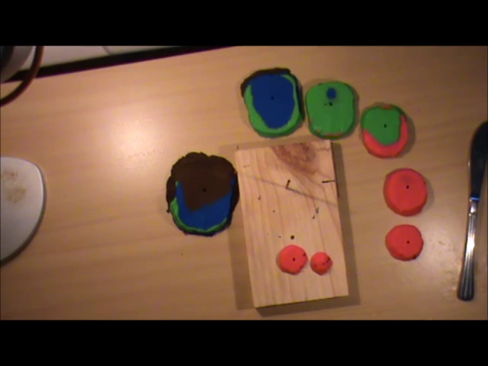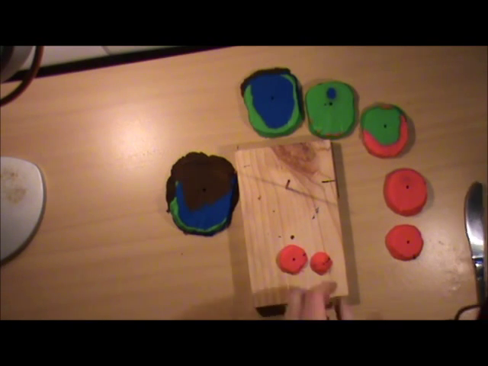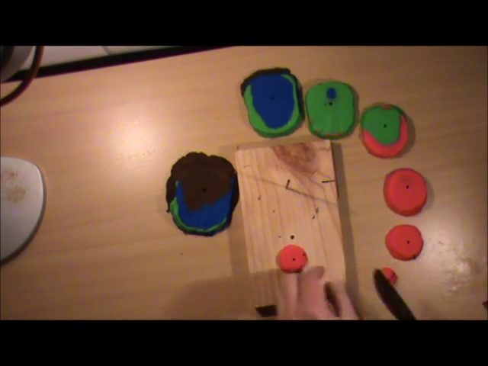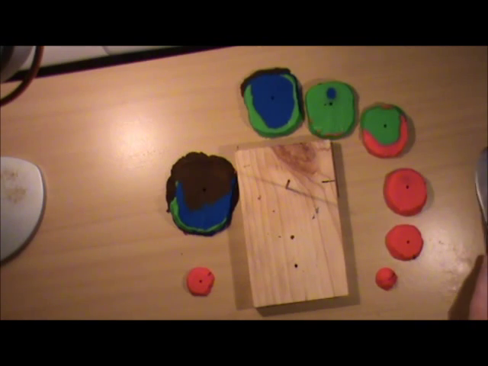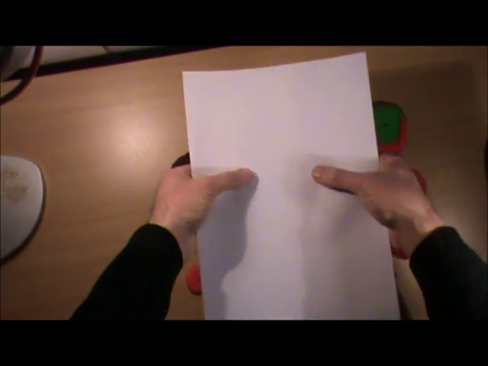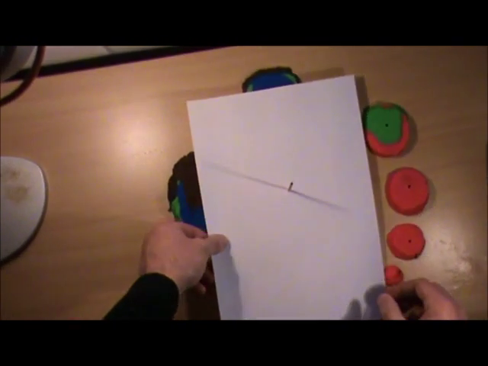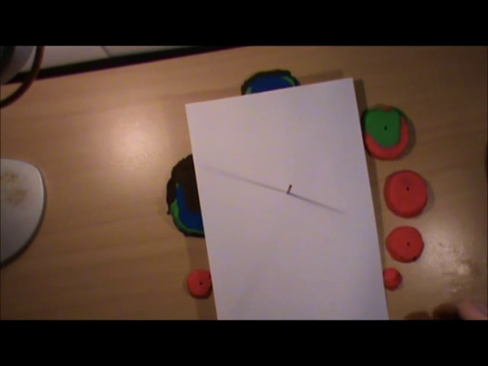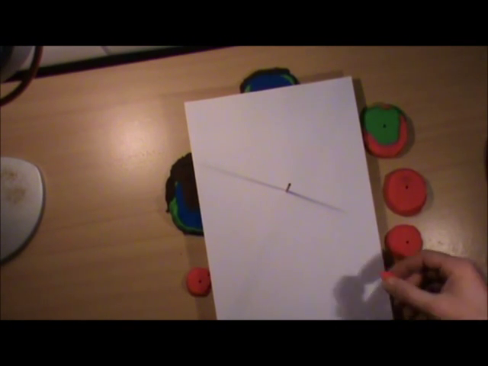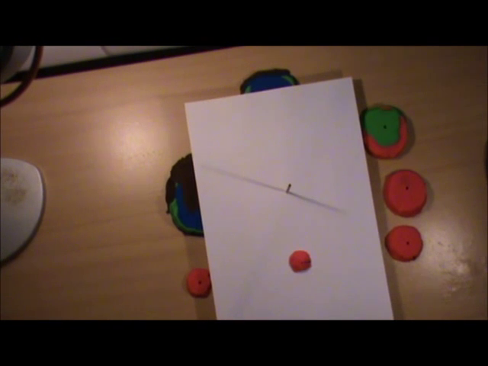I'm going to place now a piece of paper, A4 piece of paper, like so, and then I'm going to carefully place each layer one at a time and trace around it.